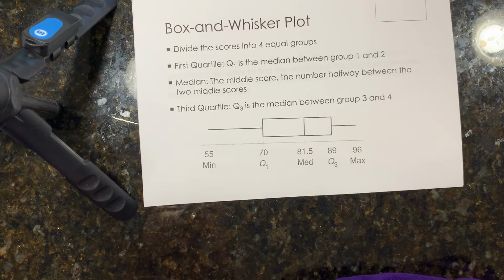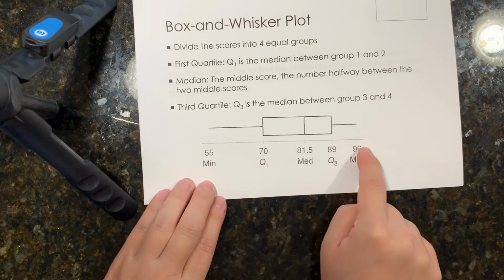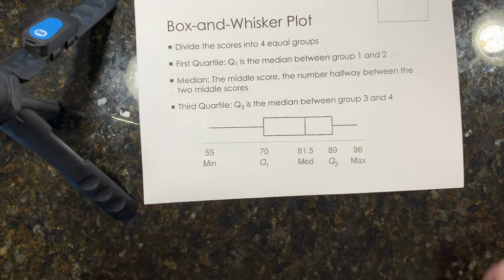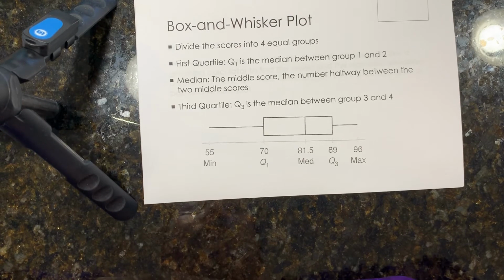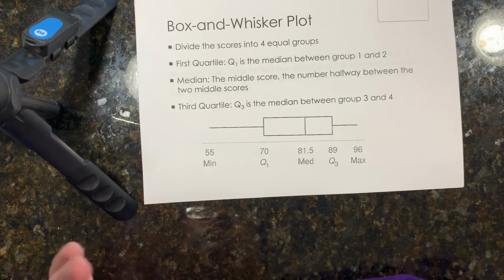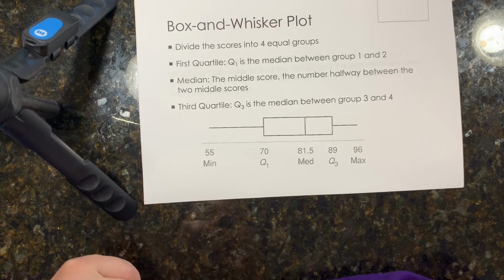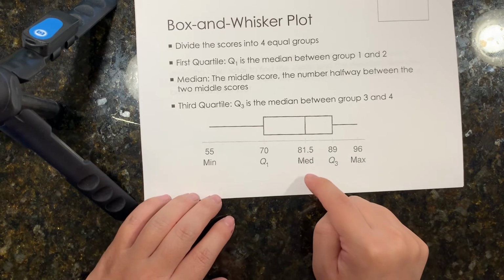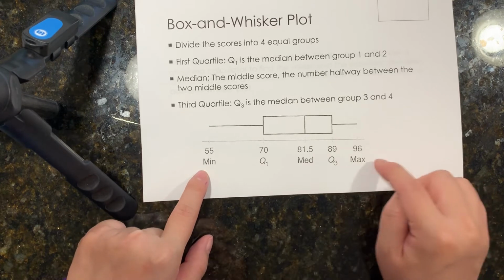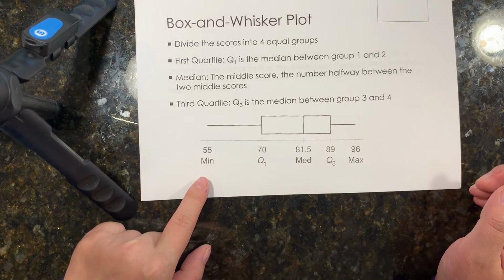So the first thing you're going to do is create a plot that looks like this. Oftentimes when I was in college, this is how our professor would show us the spread of the scores on our tests. They would show us what the median score was, and then the minimum score and the maximum score that someone scored on a test.